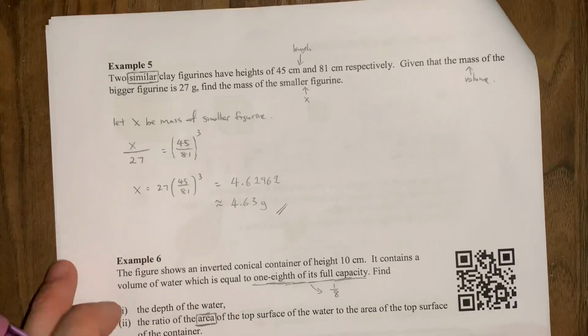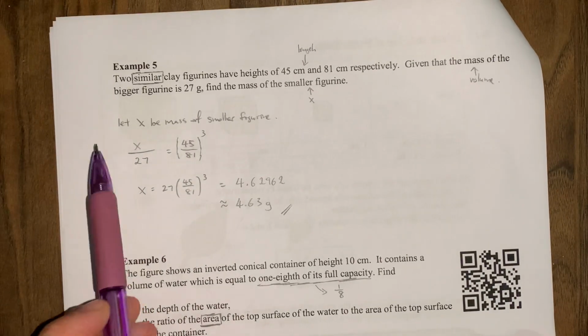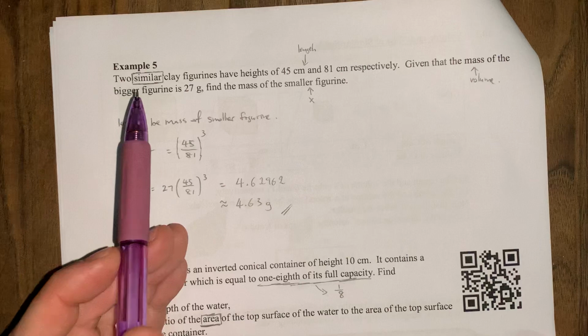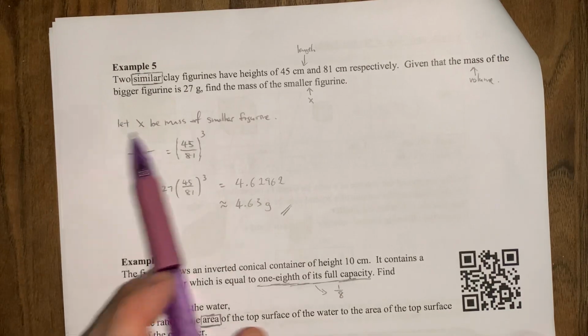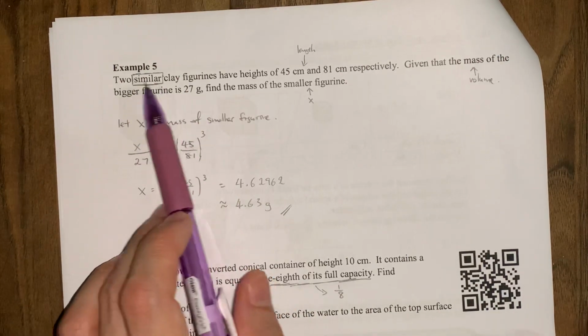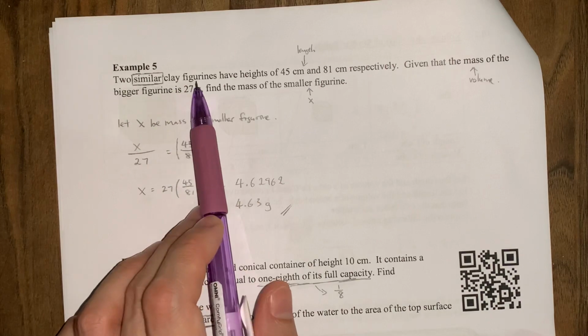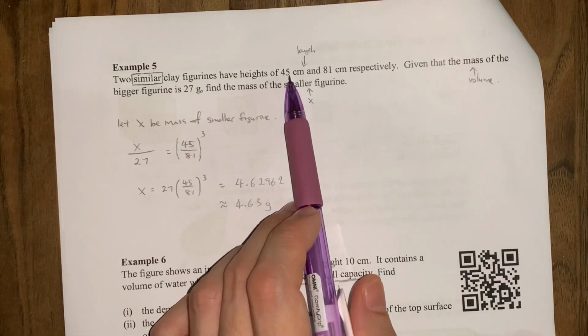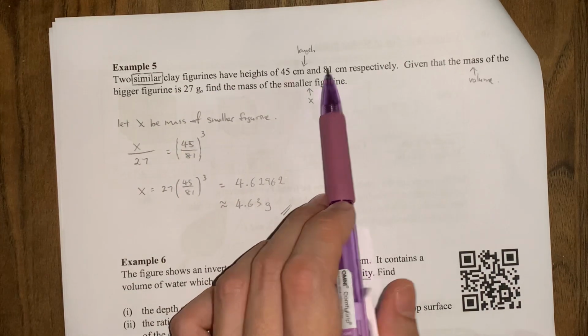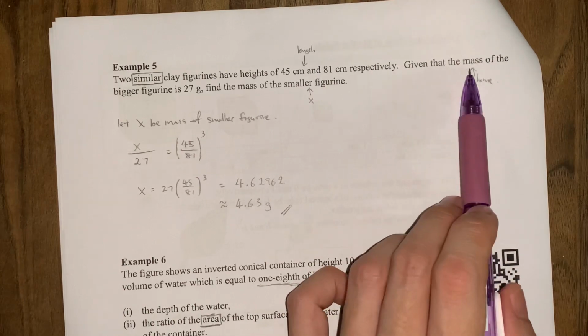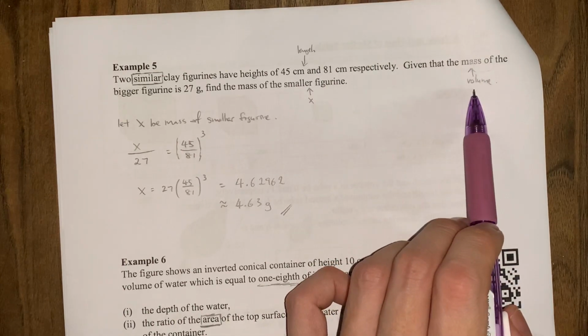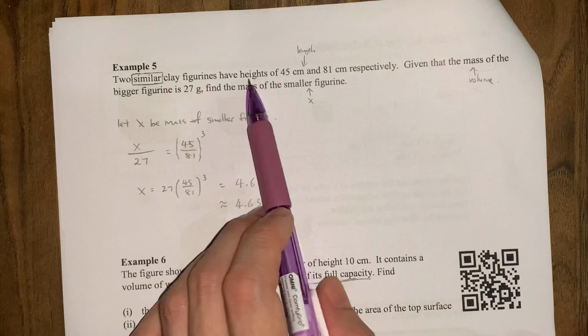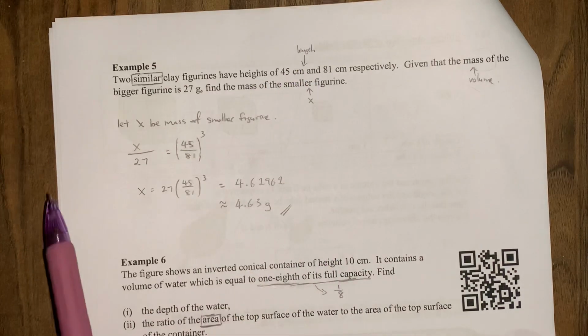Okay, so let's look at something else. This will still be a very simple question, just that there's no picture given to you. They sort of describe the whole thing only. So same thing, I have two similar clay figurines. One height is 45, one is 81. And then I'm supposed to find the mass. So the mass is actually a volume, and the height is actually a length. You've got to be very sensitive to that.